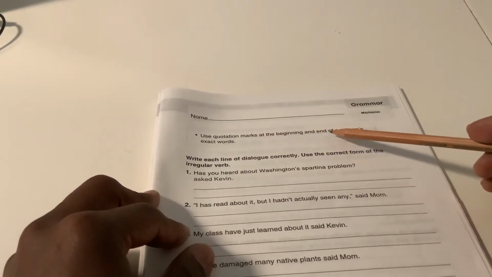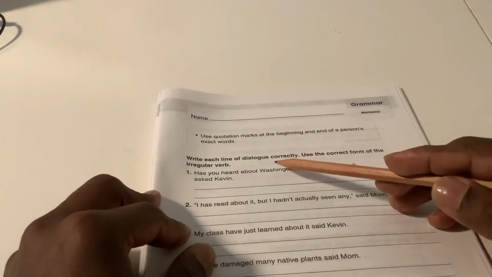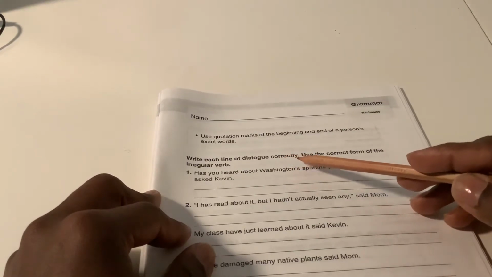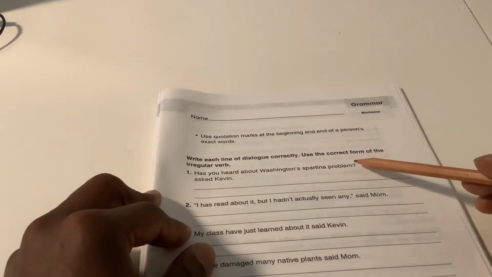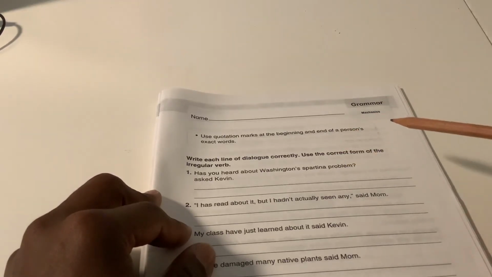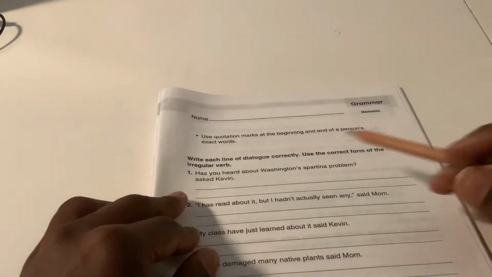Use quotation marks at the beginning and end of a person's exact words. Directions. Write each line of dialogue correctly. Use the correct form of the irregular verb. Okay? Let's look at number 1. Has you heard about Washington's partner problem? Okay. Asked Kevin.